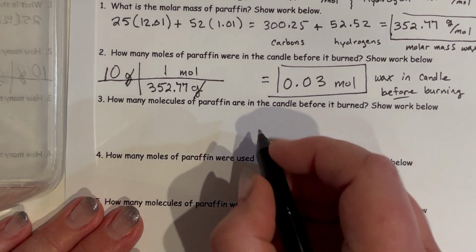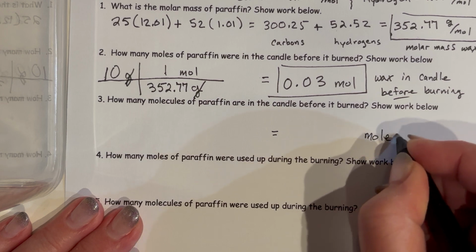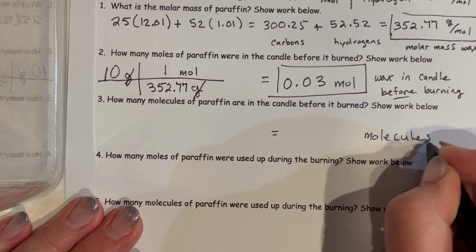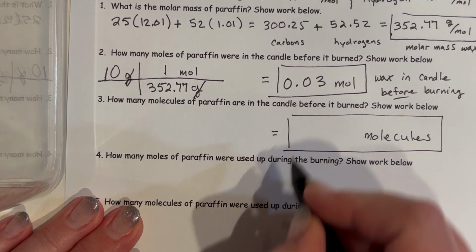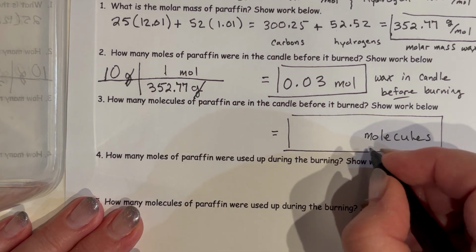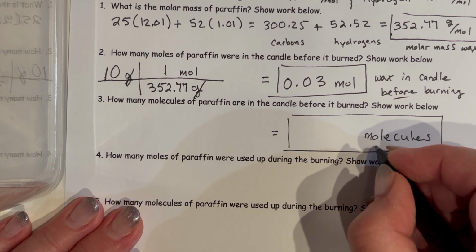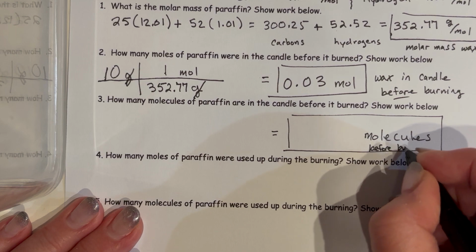Okay, so we want our answer here in molecules. That gives us a direction to go. So we don't know the number, but we know that the unit is molecules, and this is in the candle before burning.